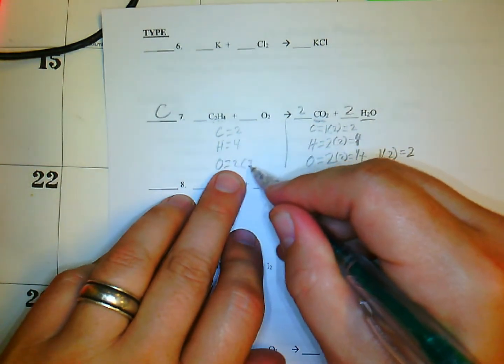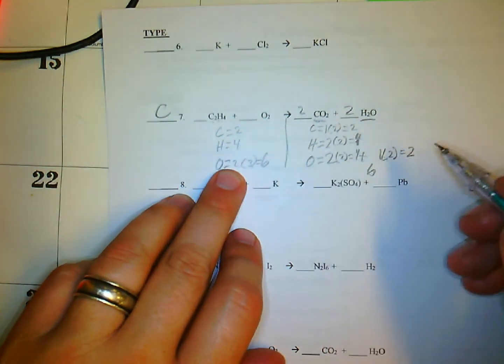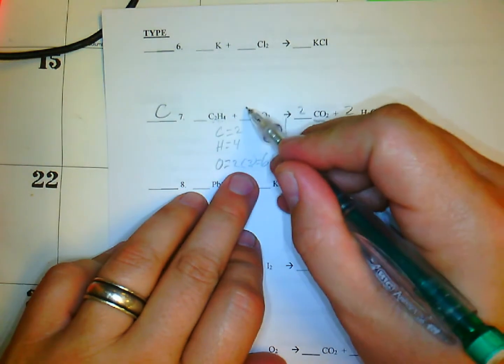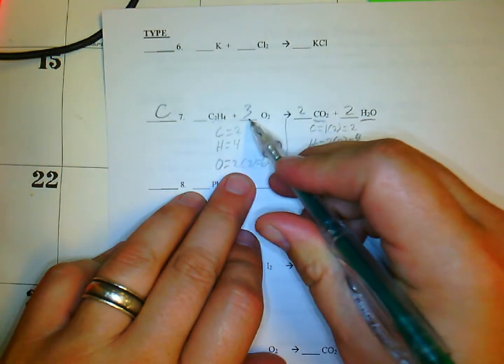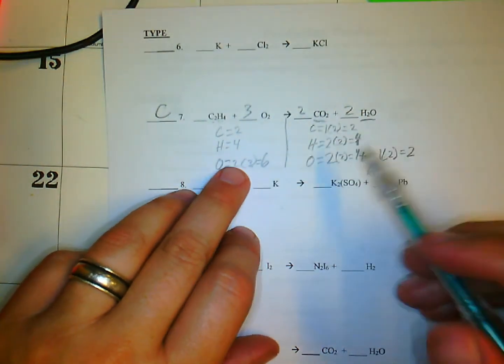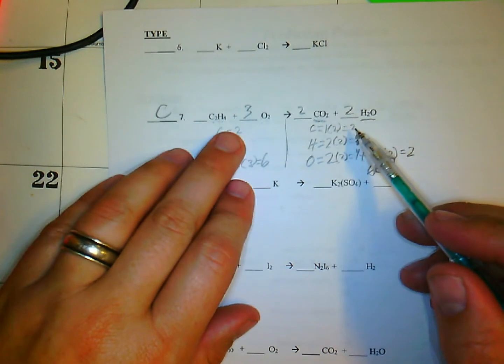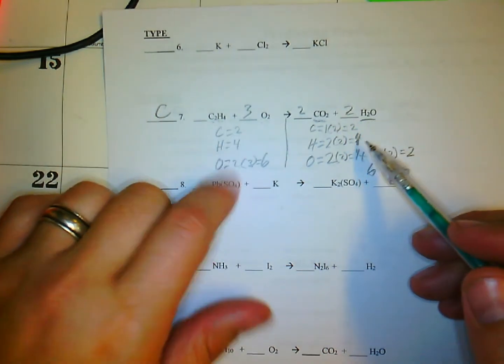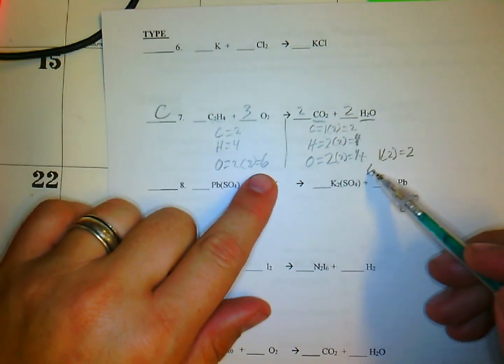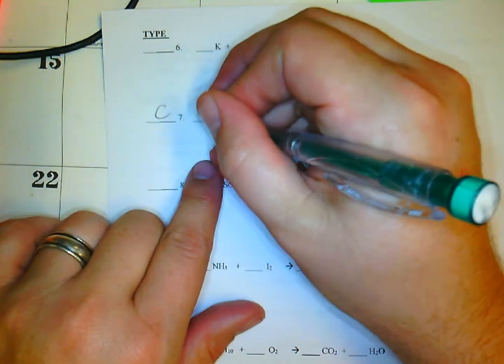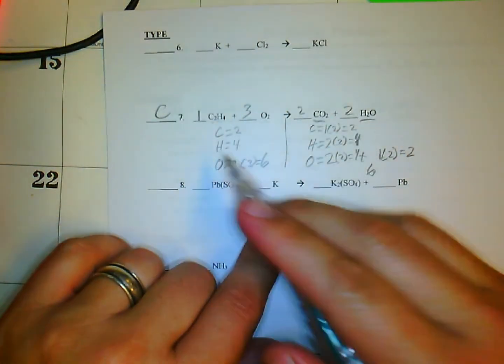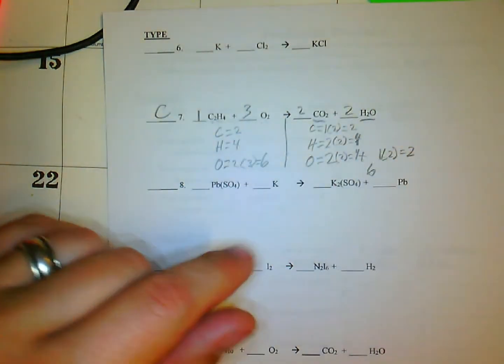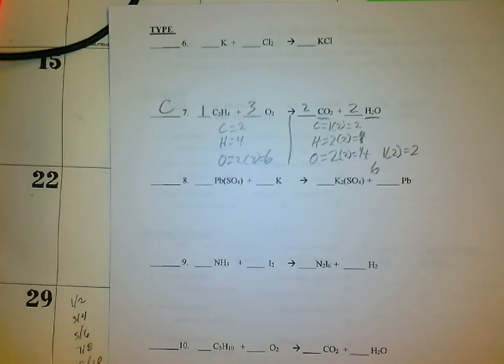Well, 2 times 3, last I checked, was 6. So whatever I multiply by goes in the blank. Let's check ourselves. 2 and 2, good. 4 and 4, great. 6 and 6, awesome sauce. So because they're balanced, I put a 1 in the blank and I'm done. 1, 3, 2, 2.